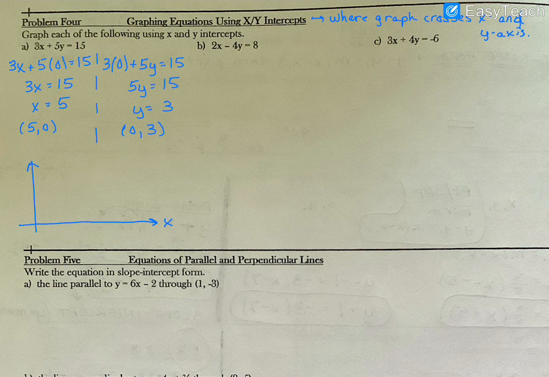Remember, x-axis is horizontal, y-axis is vertical. We have a point at (5, 0). 1, 2, 3, 4, 5. So there we have our x-intercept at 5. We have a point at (0, 3). 1, 2, 3. That is our y-intercept at 3. The line just goes through the 2 points as such. And that's how you graph using x and y intercepts.